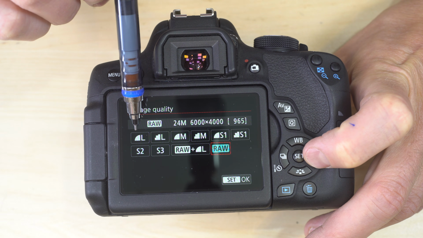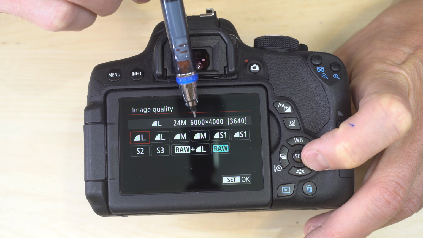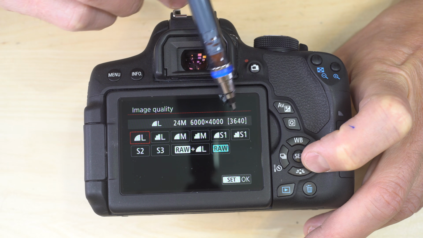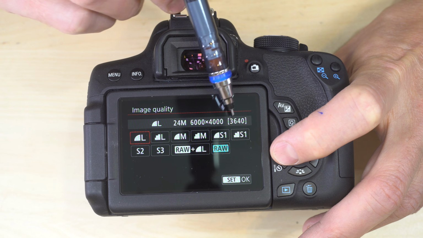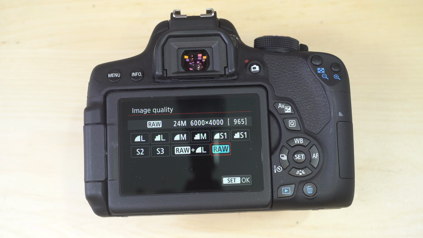So you can see the difference, by the way, between large fine, which is the full 24 megapixels at 36,400 JPEGs, versus raw at less than a third of that, at about 25% of that. So significantly more information in the raw files, which means there's a lot more editing flexibility as well.